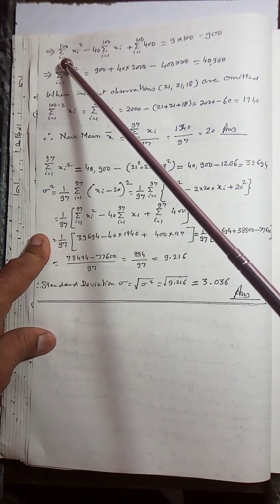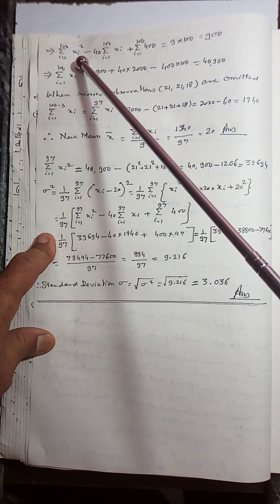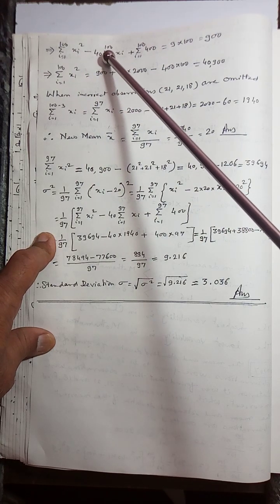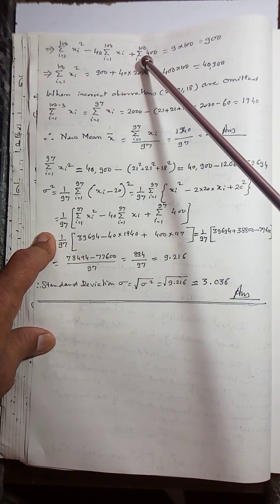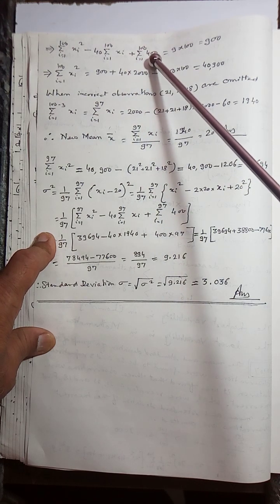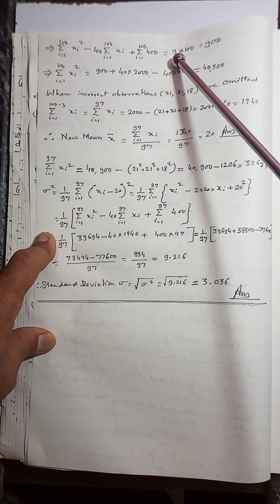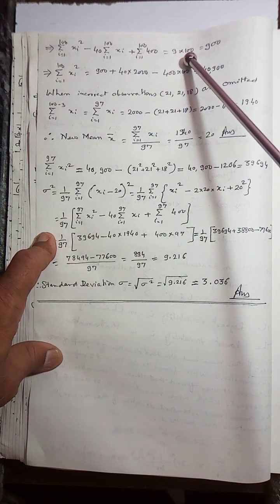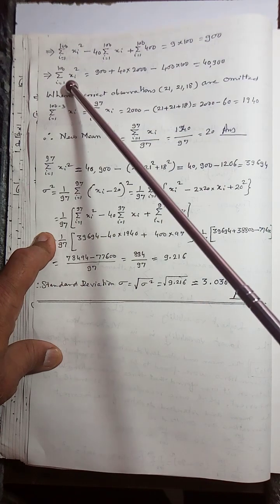Now summation of i is equal to 1 to 100 xi square minus 40 into summation of i is equal to 1 to 100 xi plus summation of i is equal to 1 to 100 into 400, that will be equal to 9 into 100. मीन्स उधर से ले लिया मैंने, डिनोमिनेटर पार्ट का 100 इधर आ जाएगा, सो 900 हो जाएगा.